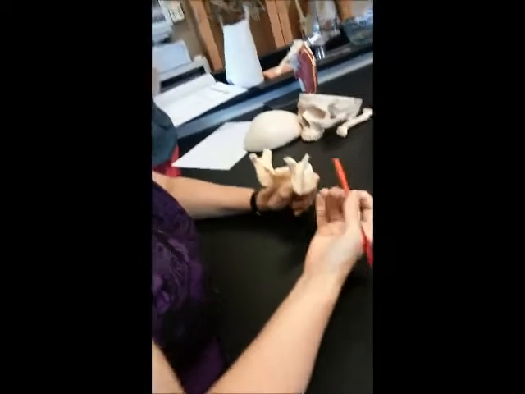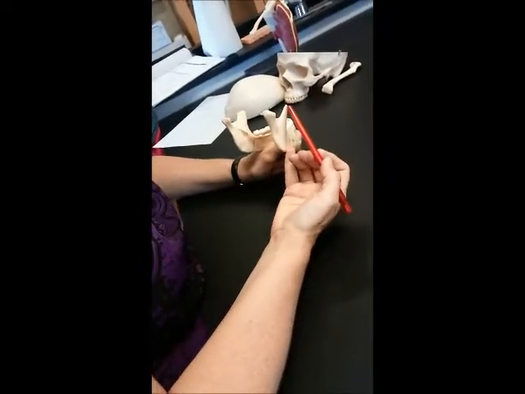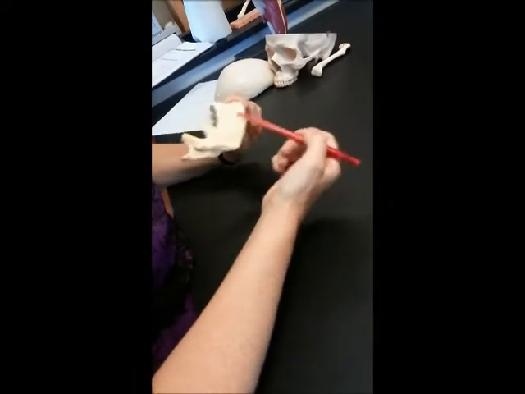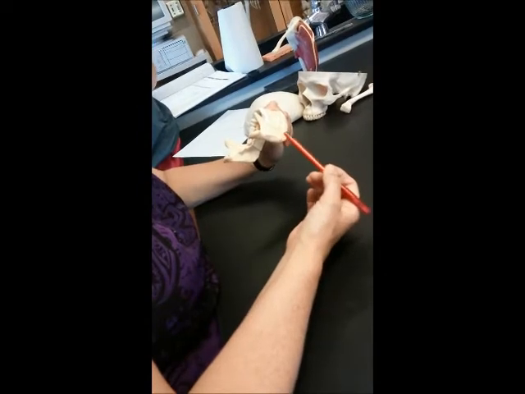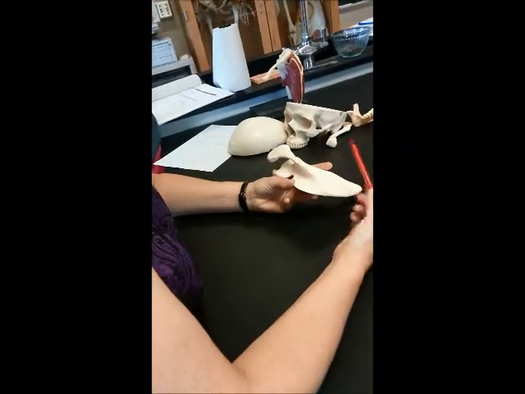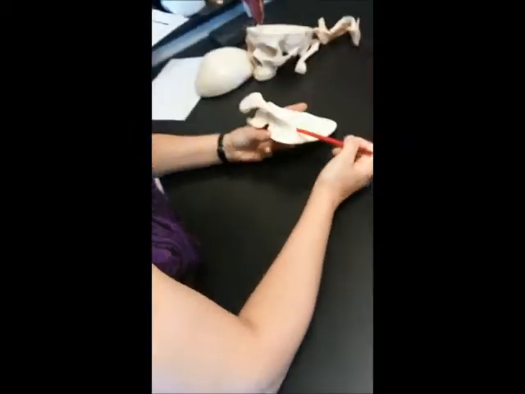Mandible. So we have the coronoid process, the notch, the condyle, the ramus, the branch, and then the angle. Scapula. Right away we know this is posterior because this is the scapular spine.